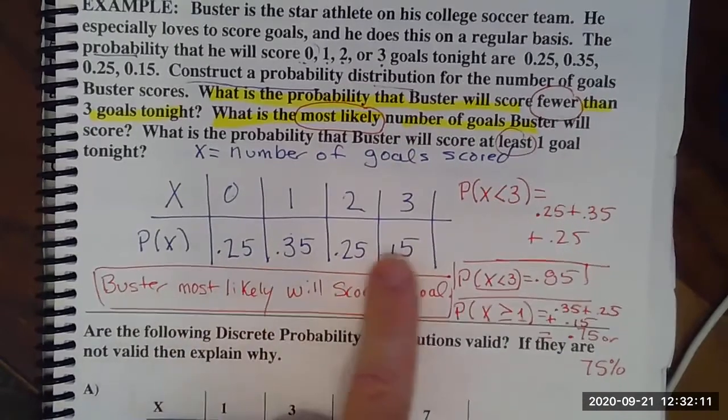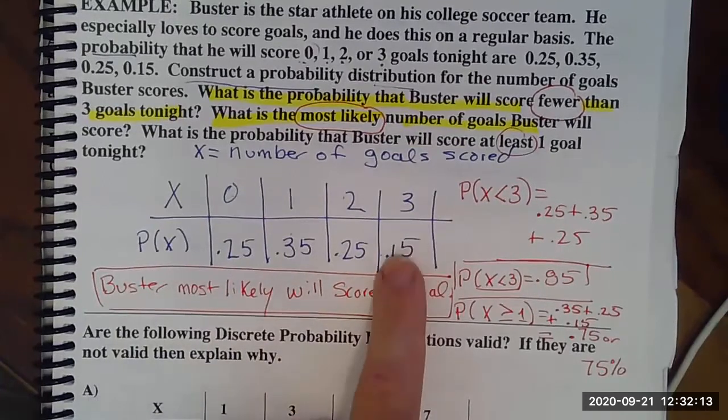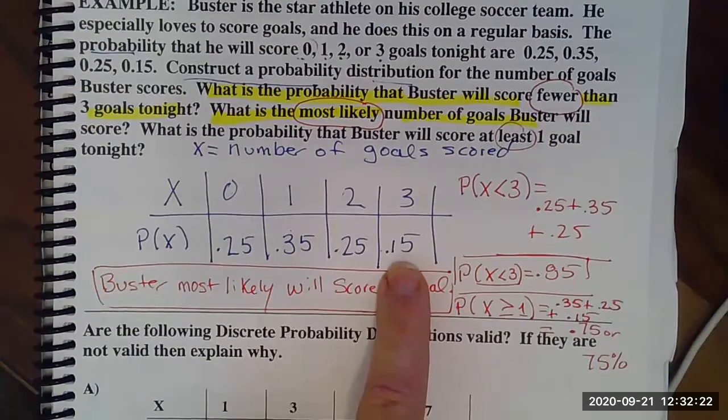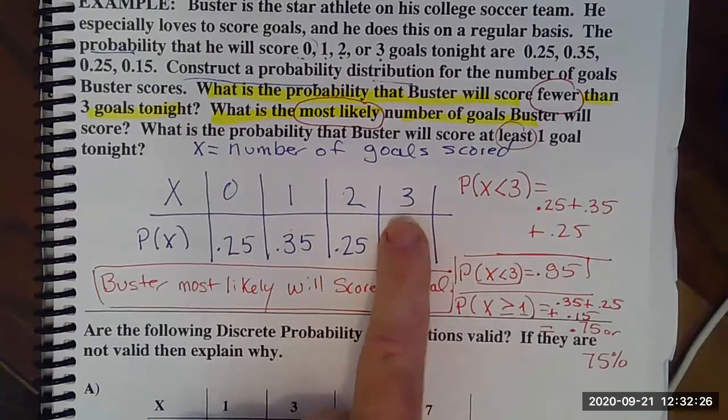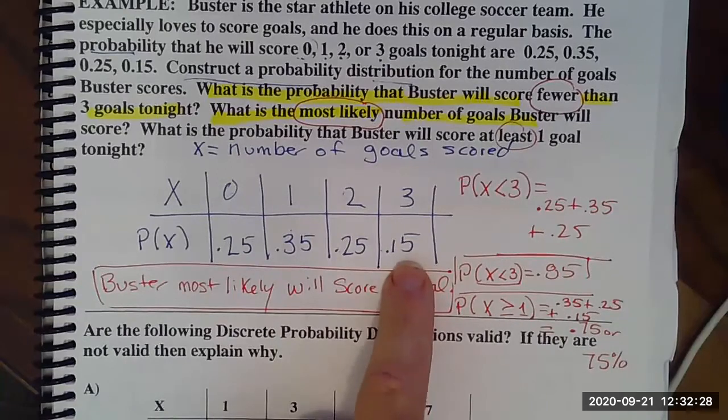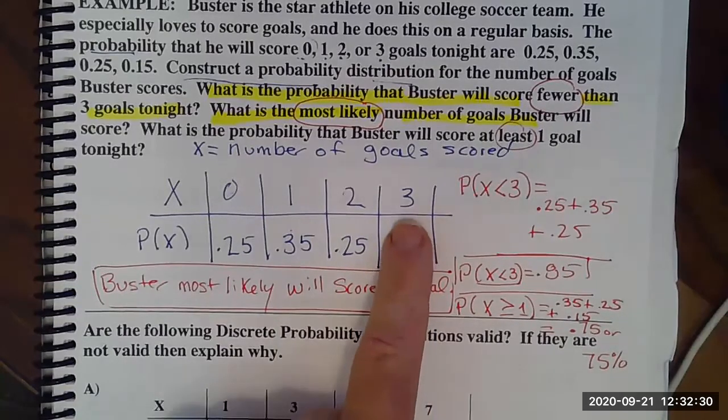There were 15 3-goal games, 15 occurrences out of 100 games with 3 goals scored. So 15 3-goal nights.